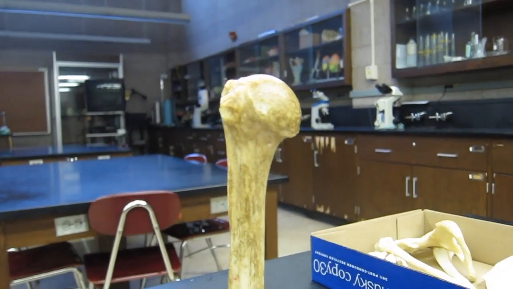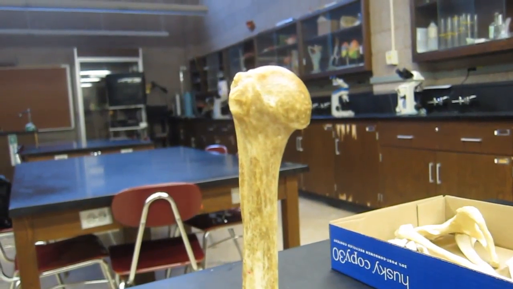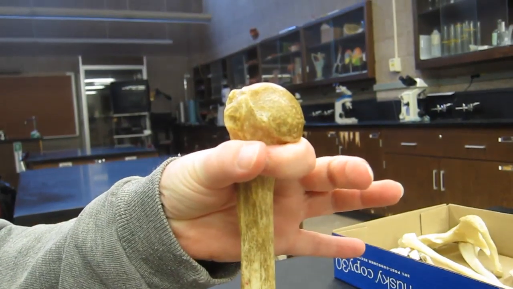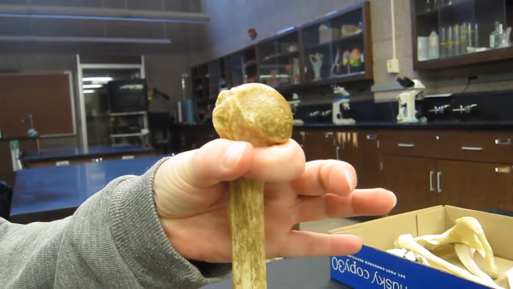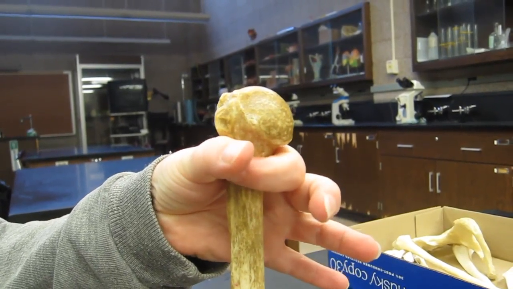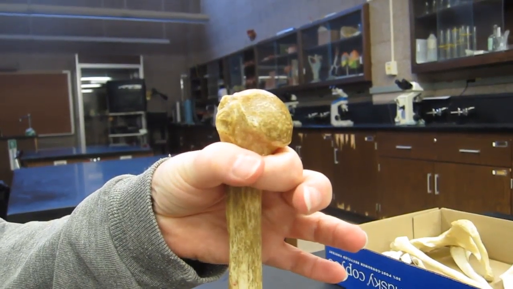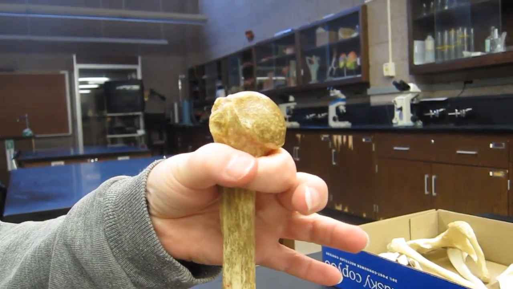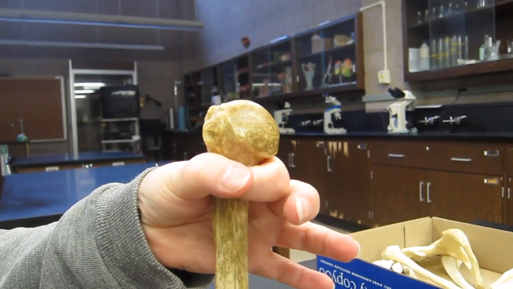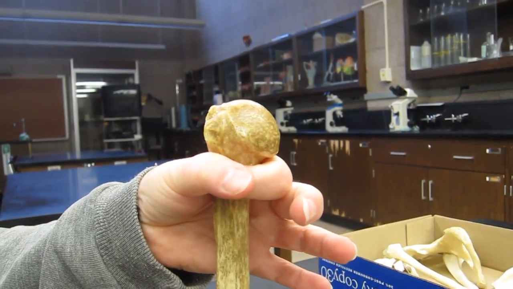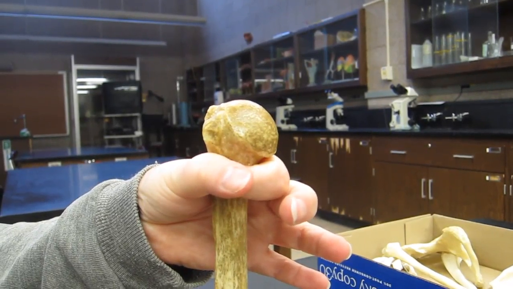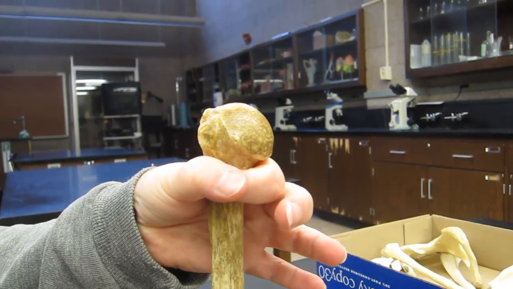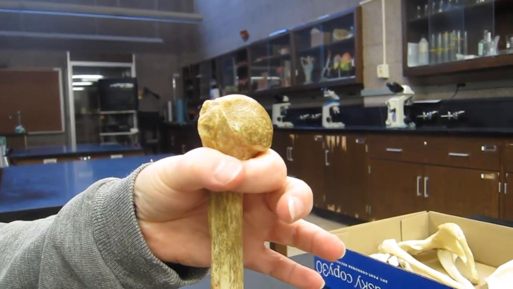If you're going to have a break at the proximal end, it's usually right in this location. So this location has been referred to as the surgical, sometimes as the medical neck of the bone. And many times if you have a break at the surgical neck, you do require surgery to repair it.